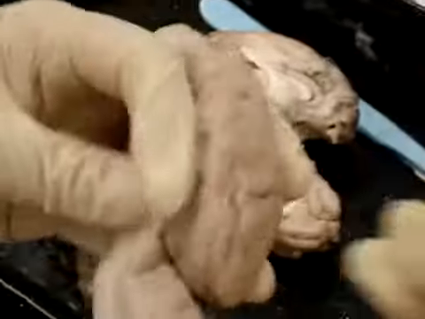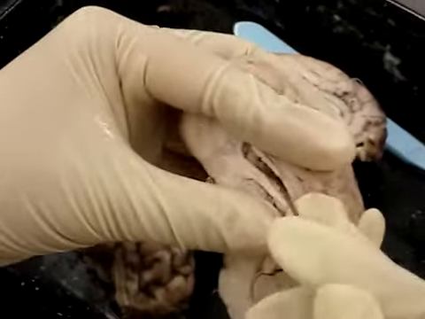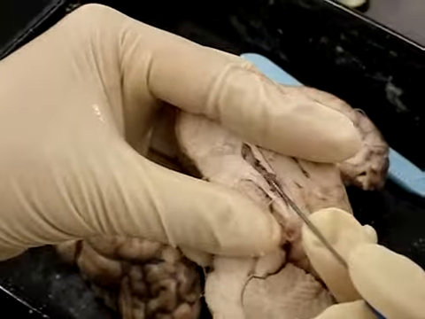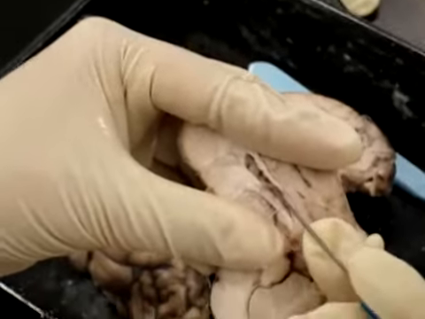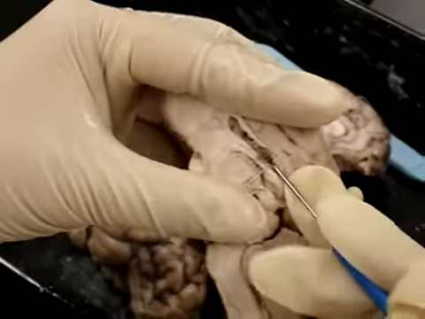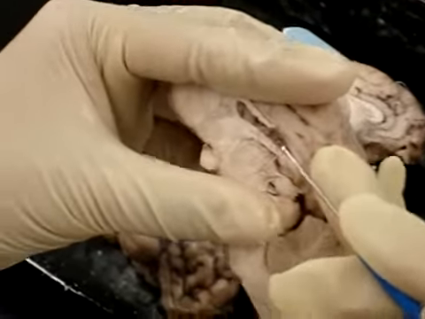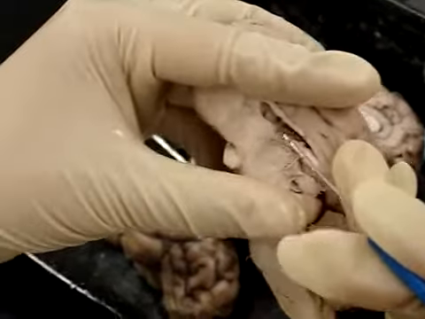And choroid plexus can be located inside the ventricles. It's this dark brownish colored thing, and so it's located in all the ventricles, and it produces cerebrospinal fluid.